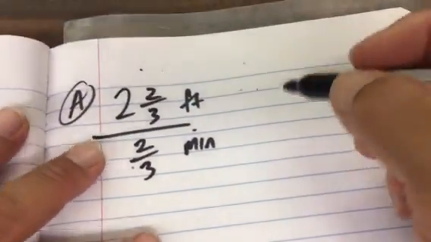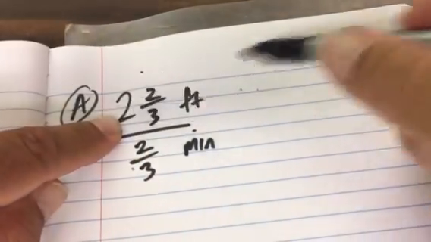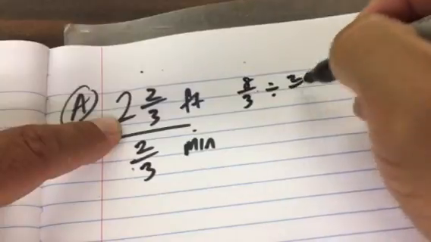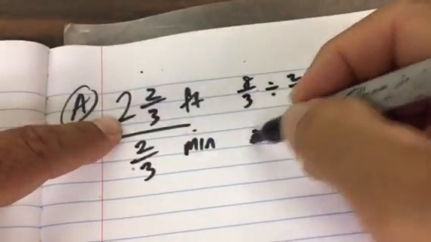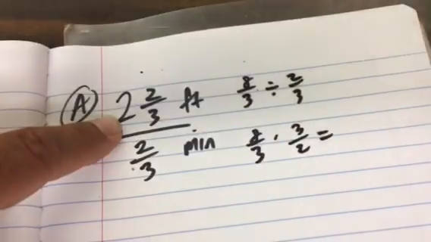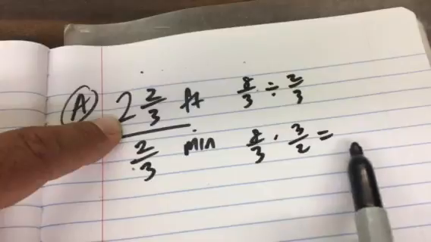Let's do the first one. 2 2/3 feet divided by 2/3 minute. First, convert this to a mixed number. 3 times 2 is 6, plus 2 more is 8. So this is really 8/3 divided by 2/3, which is really 8/3 times 3/2. We multiply across. 8 times 3 is 24. 3 times 2 is 6.